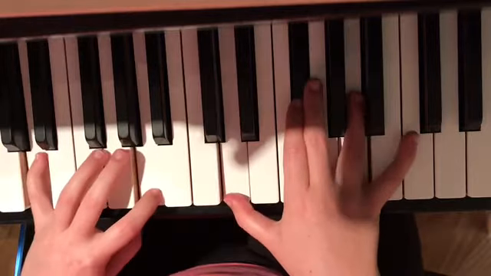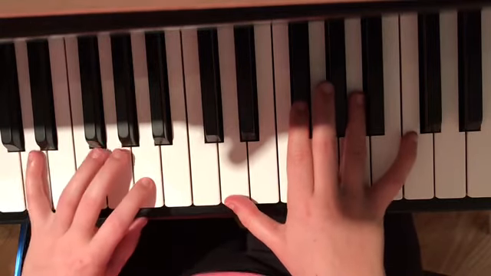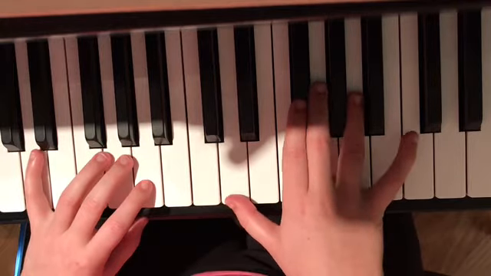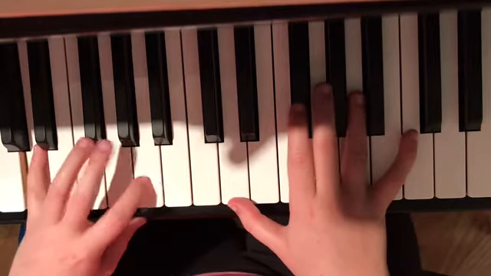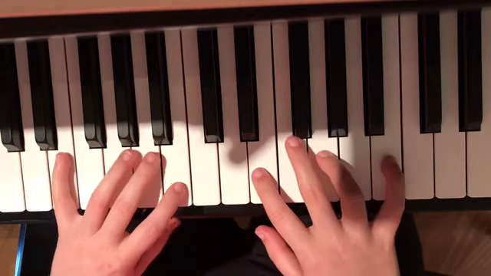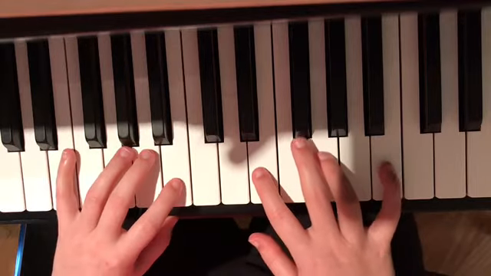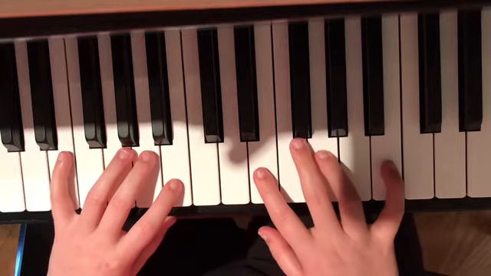Next is D. In the left hand, it is D and A. In the right hand, it is D, F sharp, and A. Next is E minor. In the left hand, it is E and B. In the right hand, it is E, G, and B.